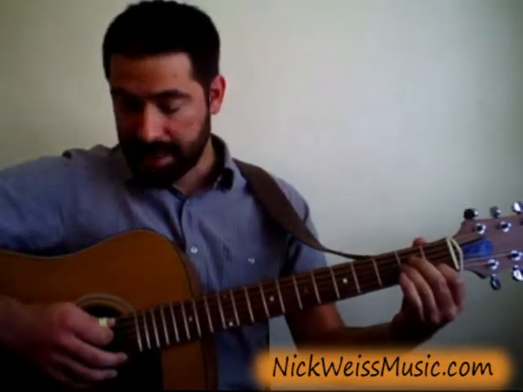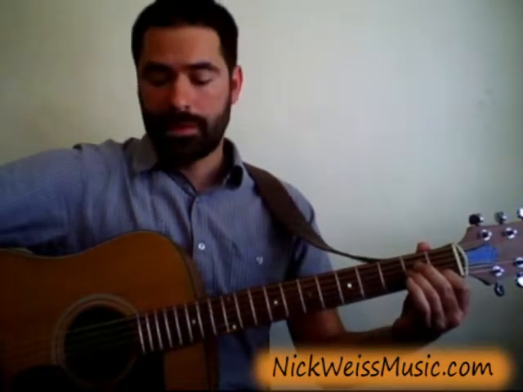Next we have A minor. It's exactly the same shape as an E chord, except shifted down one string. All right, so here's your A minor chord, again skipping the low E string. And here it is individually played.